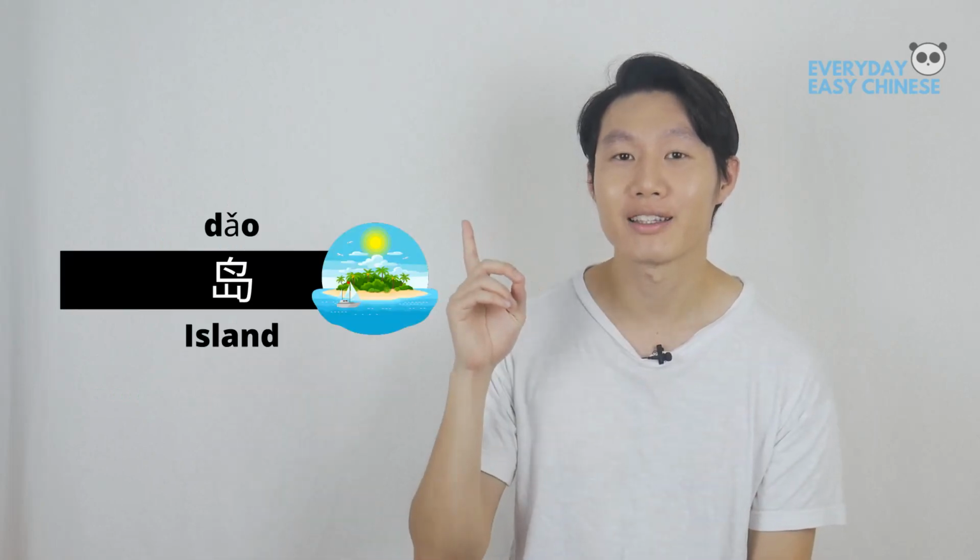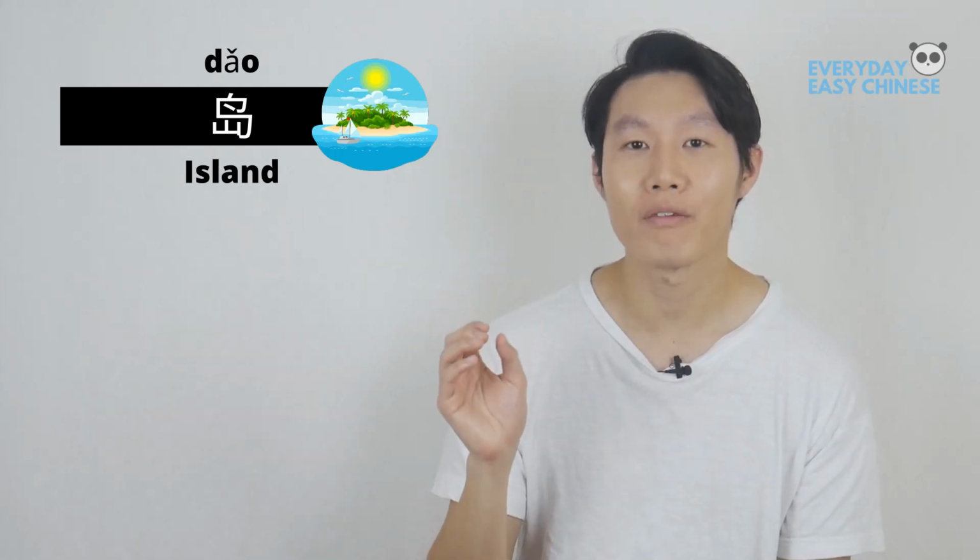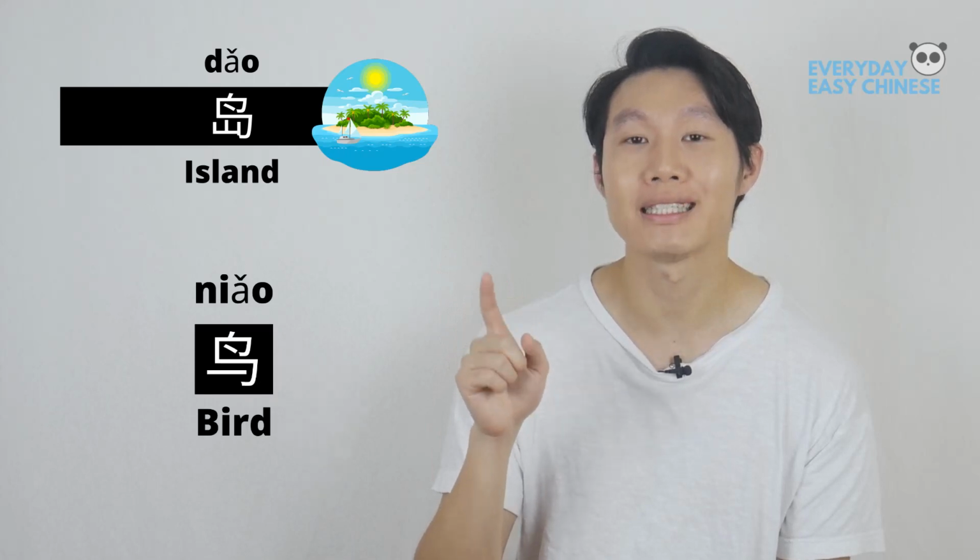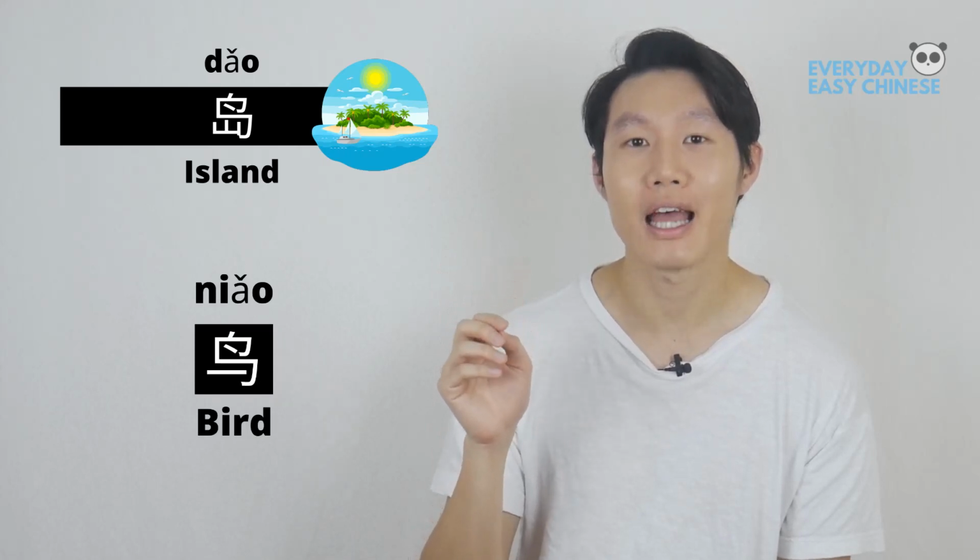So the first character that we have with the shan radical is this one. Dao means island. If you look closely at this word, you can see that on top we have the character for bird, which is niao, and underneath it, we have the shan radical.